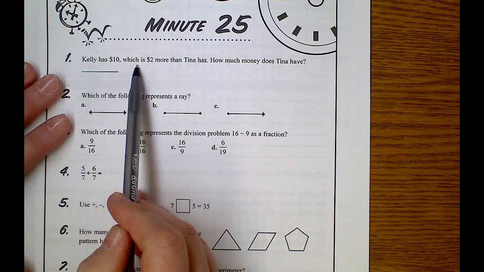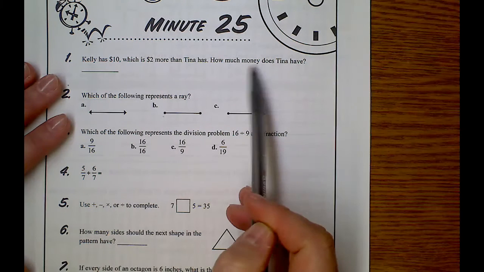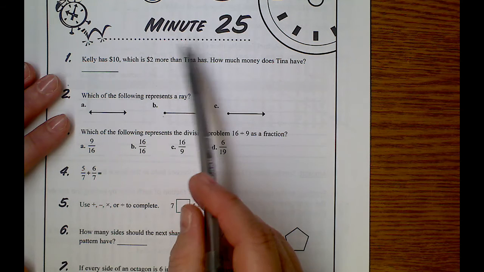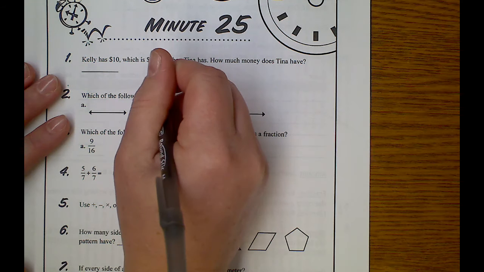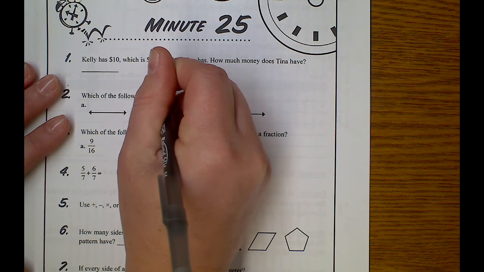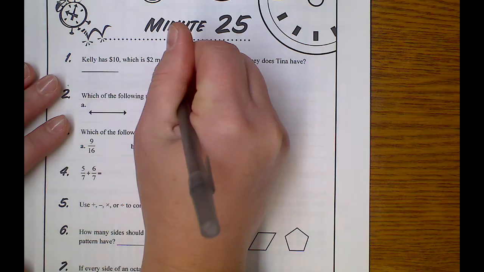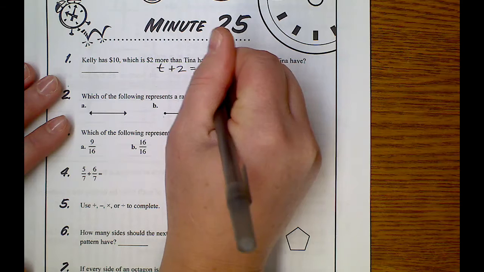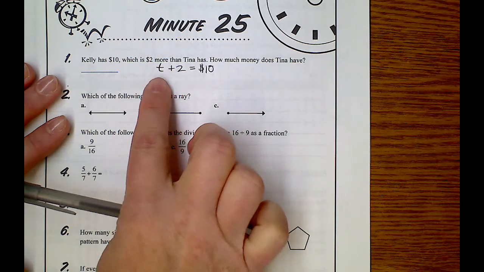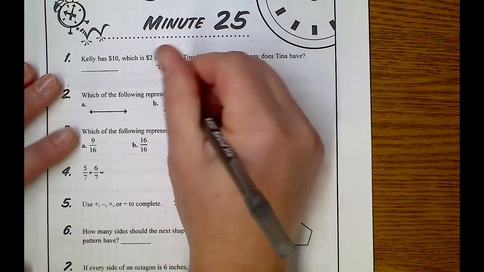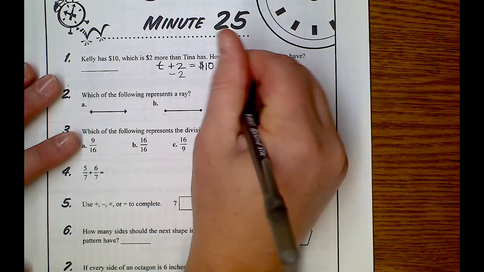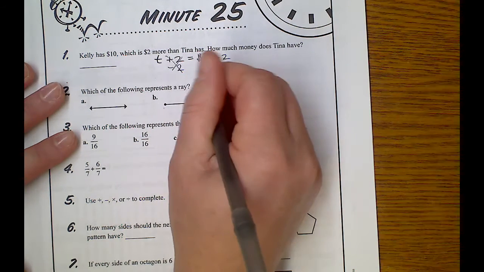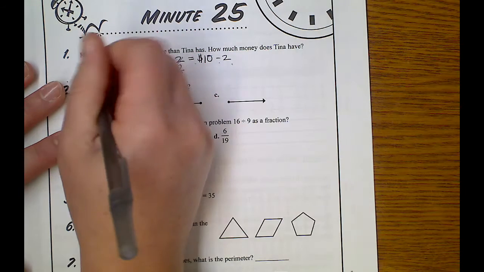Kelly has $10, which is 2 more than Tina. How much money does Tina have? Well, if he has 10 and it's 2 more than, so you would subtract. So if you look at the equation, it'd be Tina's money plus $2 equals Kelly's $10. So we're trying to figure out what this amount is, what Tina has. And if you do that, you can isolate the variable by subtracting the 2 on this side, which would cancel out. You'd have t by itself, and 10 minus 2 is 8, so $8.